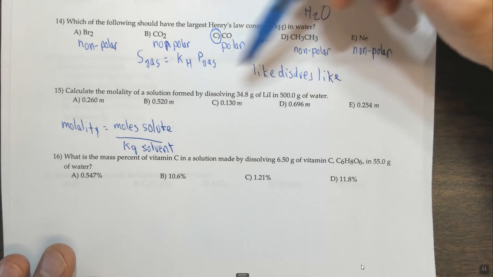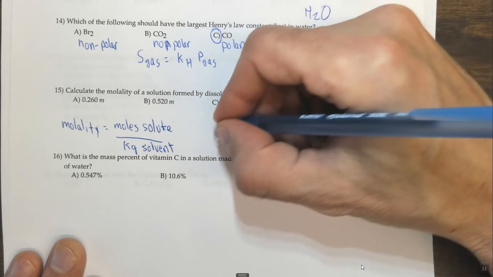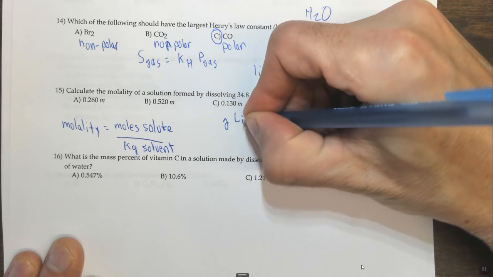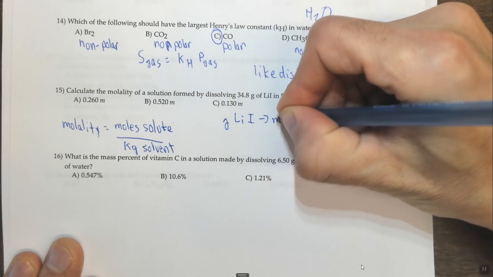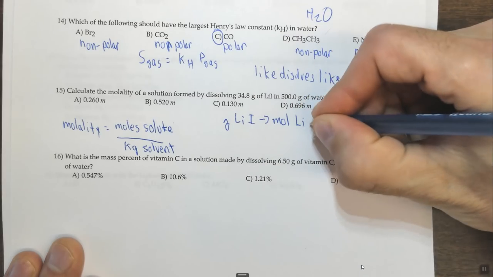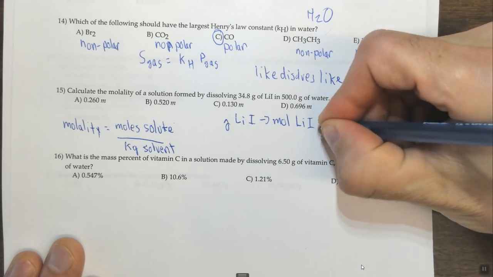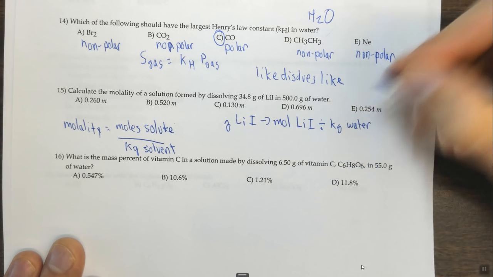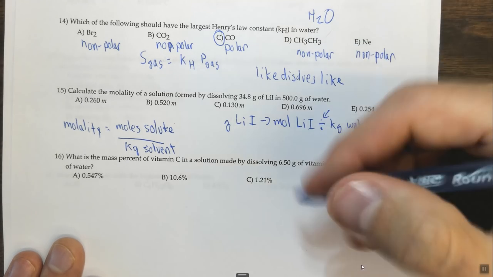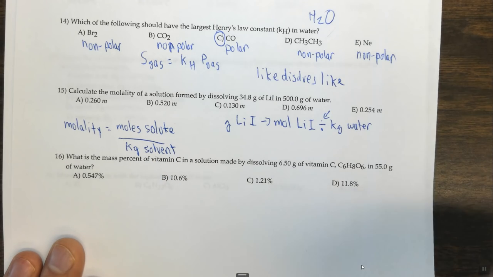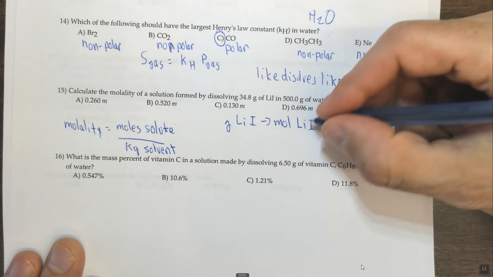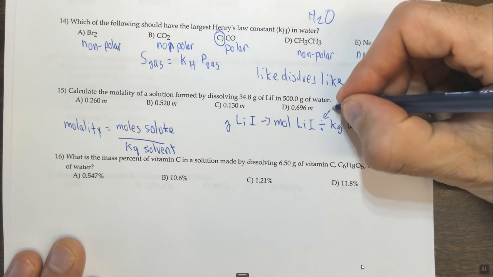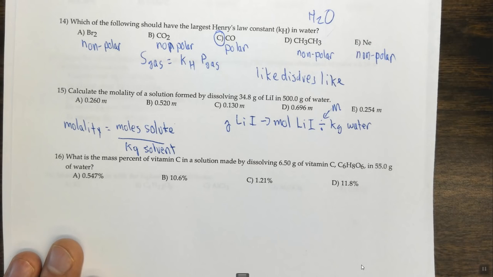In order to find the molality here, we want to go from grams of LiI to moles of LiI, and then we want to divide those moles by kilograms of water. I'm going to do this like dimensional analysis. You could do it in 2 steps, find moles, find kilograms, and then divide. I'm going to do it in 1, but if you take the moles and divide by the kilograms, you get the molality, which is what we want.